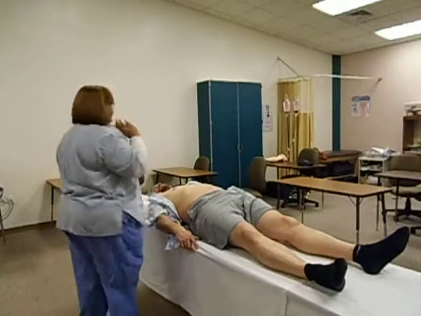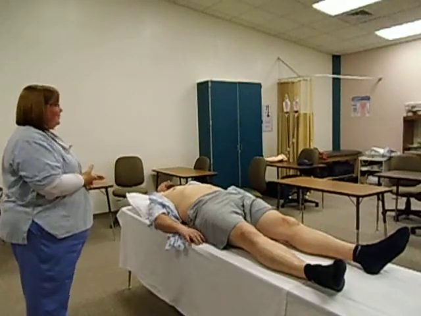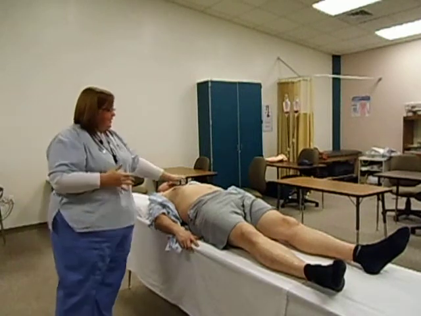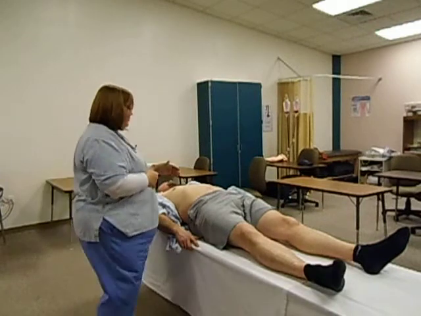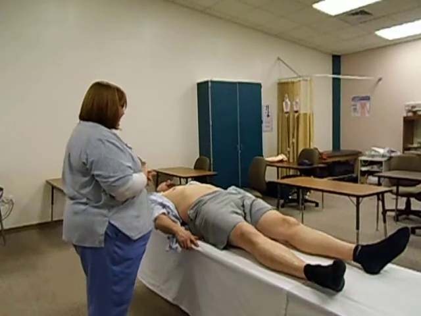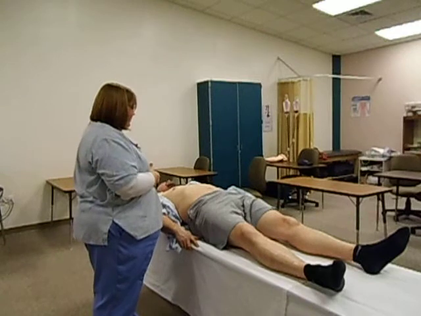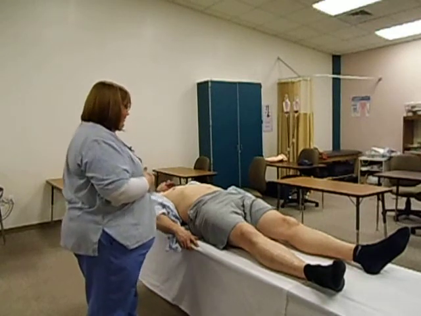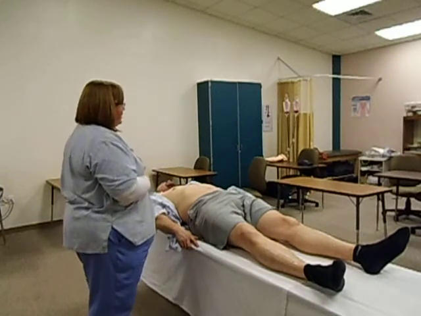We are now going to move on to the abdomen. We're going to first inspect the abdomen for the shape and distension, if there is any. The shape here is mostly rounded. It is symmetrical on both sides. There are no masses, lesions, or abdominal scars noted in the abdominal area. His umbilicus is midline. It is inverted and there's no lesions or scars around that as well.